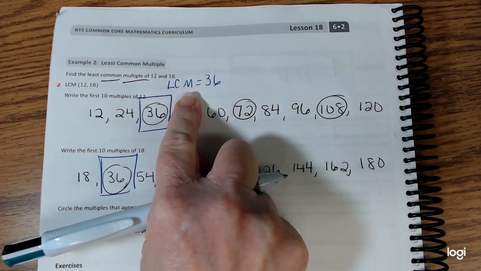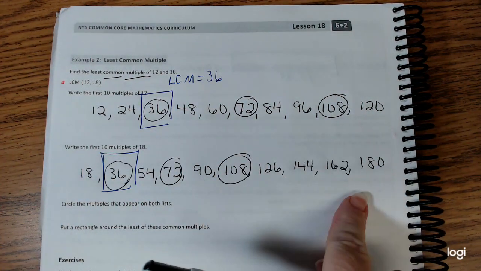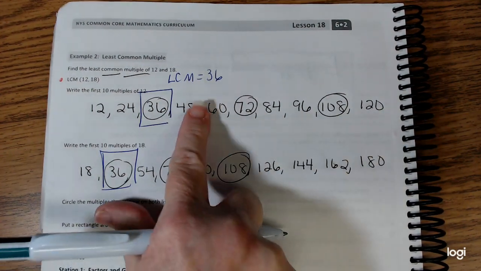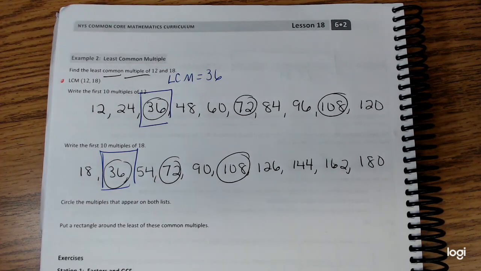So three things we had to do. We had to list the multiples of the number. The second thing we had to do is find the things that they had in common. And the last thing is we had to tell which one was the least, which one was the smallest.